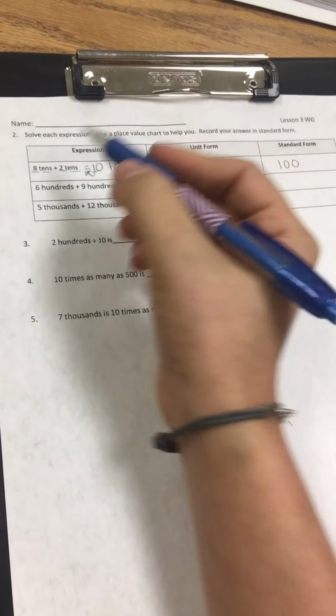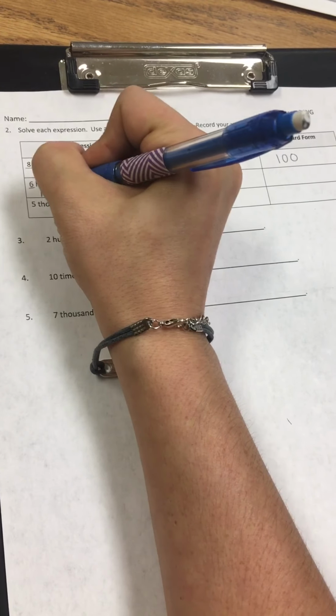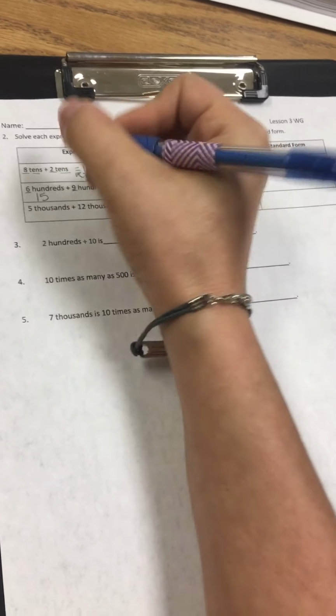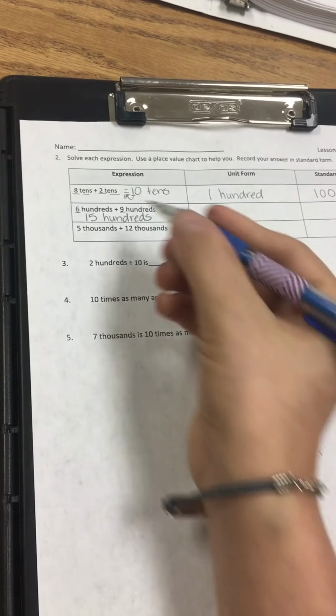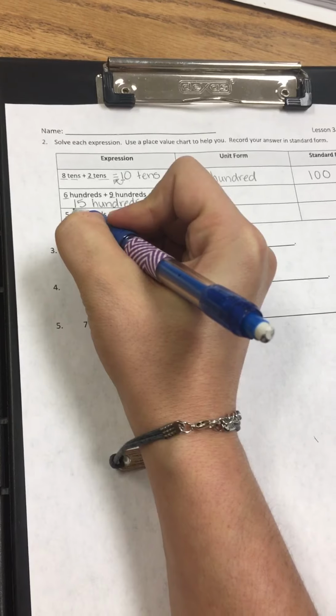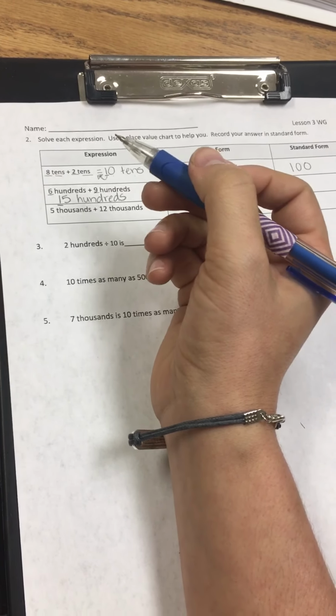The next one, I have 6 plus 9, and I know that 6 plus 9 is 15. And we're in the hundreds. Well, in 15, we make 1 ten. Well, where does that ten have to move to?